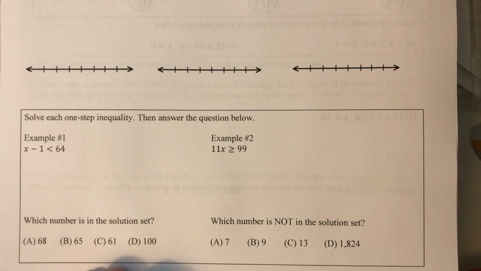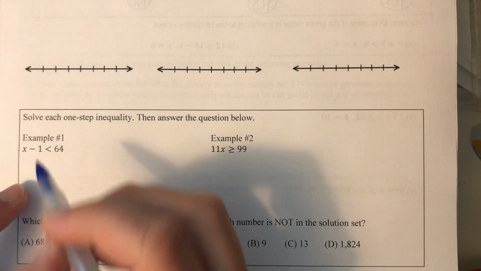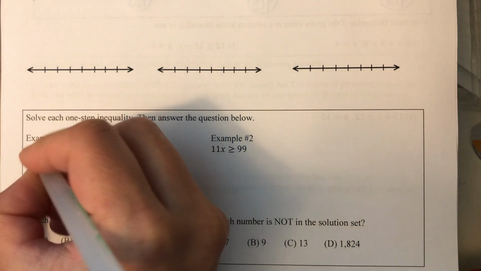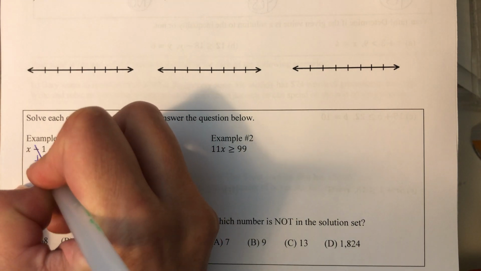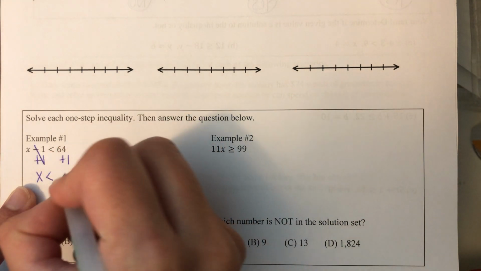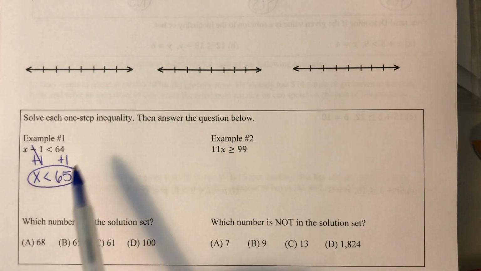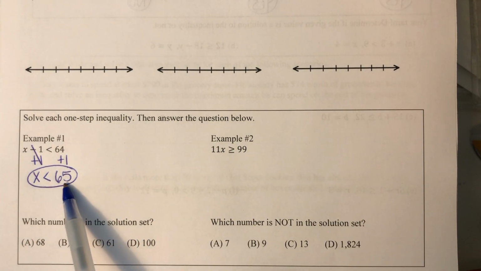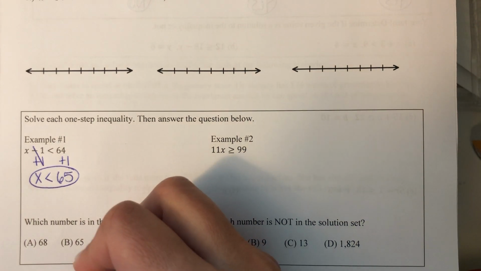All right, so we're going to solve again to continue solving, but then this time instead of graphing, we have a follow-up multiple choice question. So I see subtraction, the opposite is to add, so add 1, add 1. -1 plus 1 is 0, so that's gone, just x is left. 64 plus 1 is 65. All right, so this is saying x is less than 65. Which number is in the solution set? So you're asking yourself, which number is less than 65? Oh, well, that's 61.